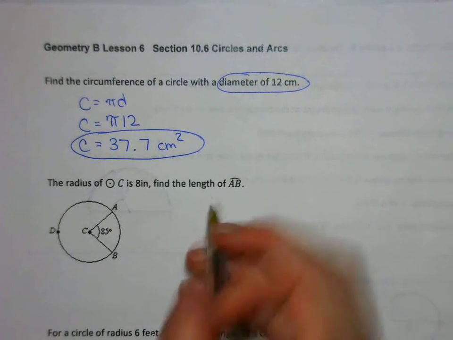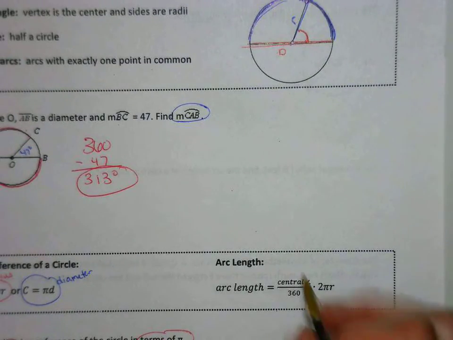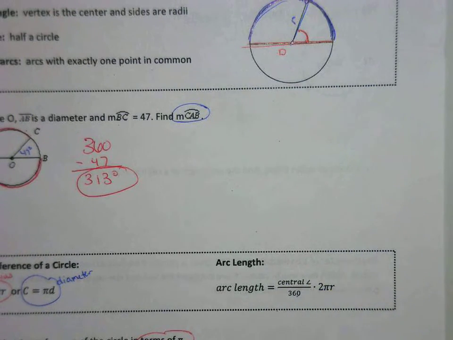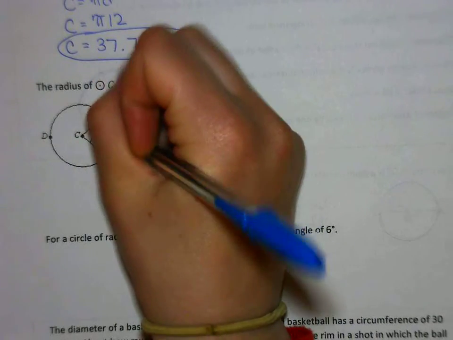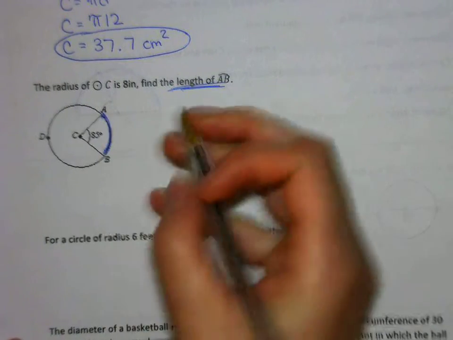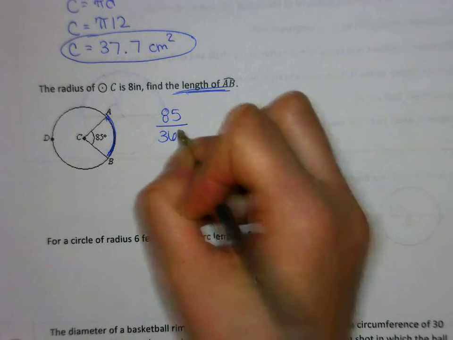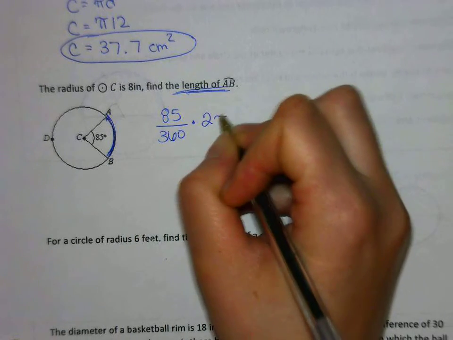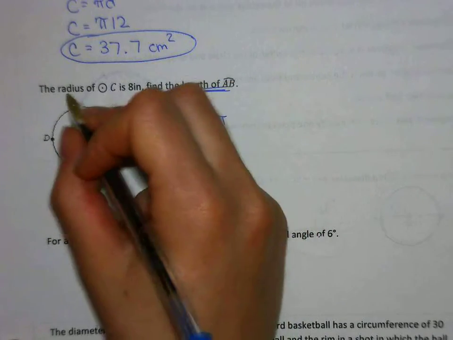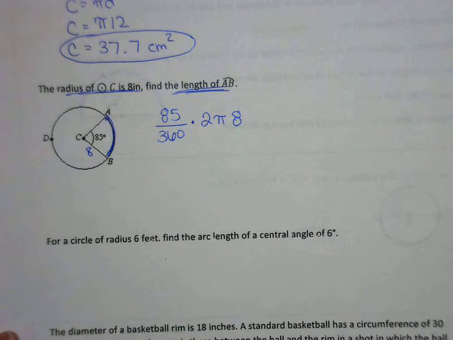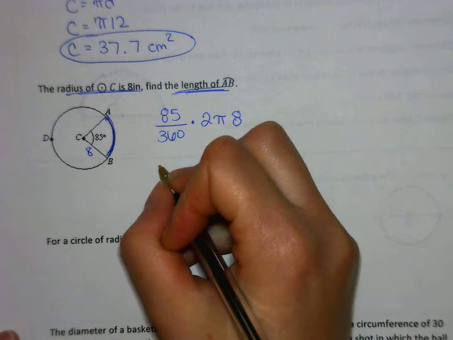So now we want to find the arc length of AB. And for arc length, the formula is the central angle divided by 360 degrees times 2 pi times the radius. So if we take a look at the arc length of AB, our central angle is 85 degrees. And we're going to divide that by 360, multiplied by 2 pi, and it says our radius is 8, so we're multiplying that by 8. So 85 divided by 360, we're going to round it.